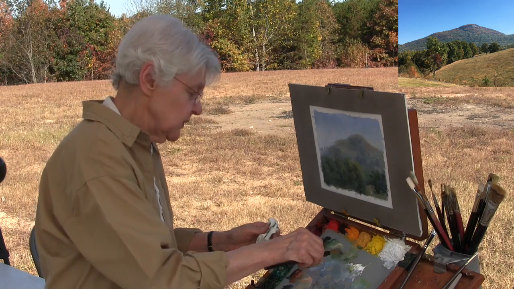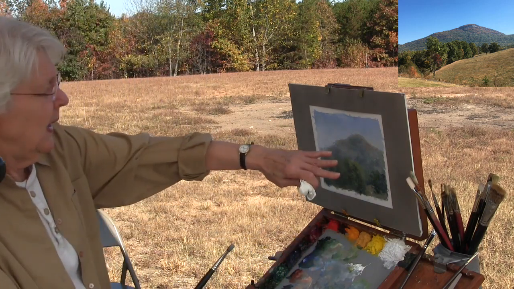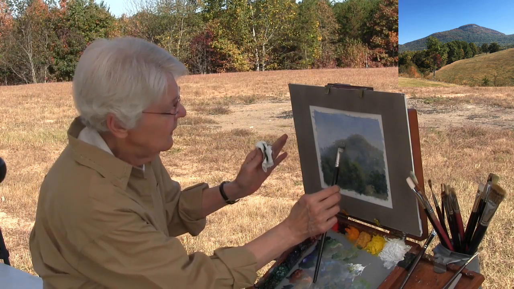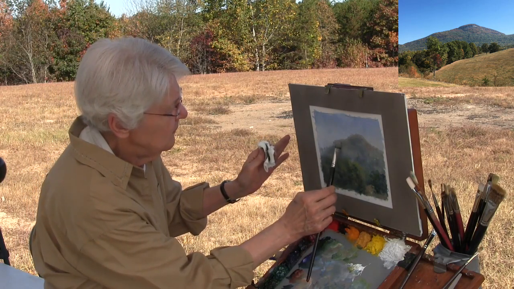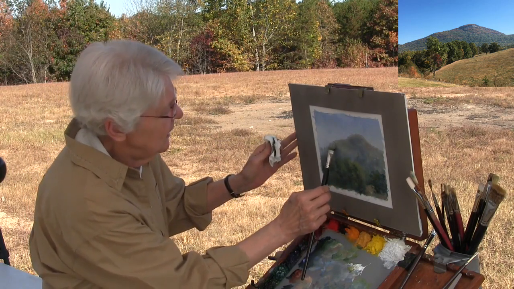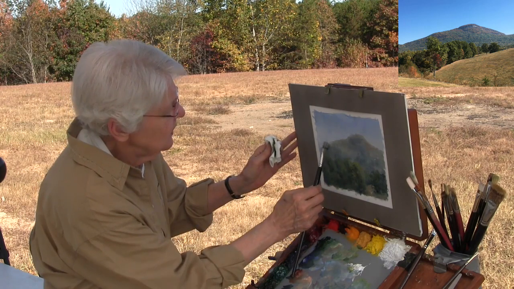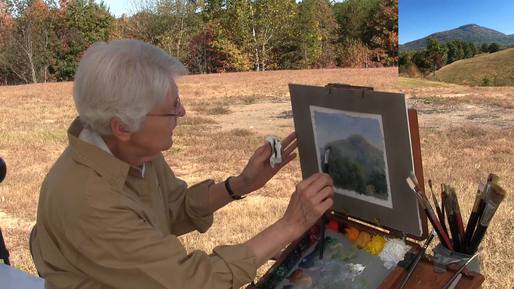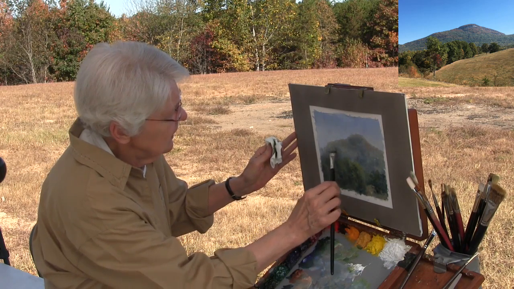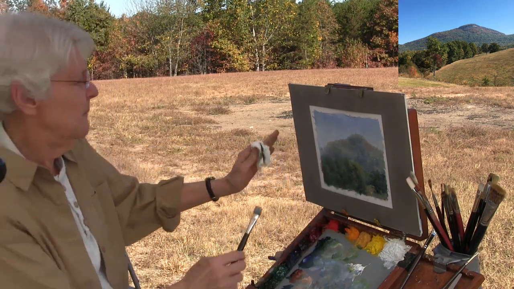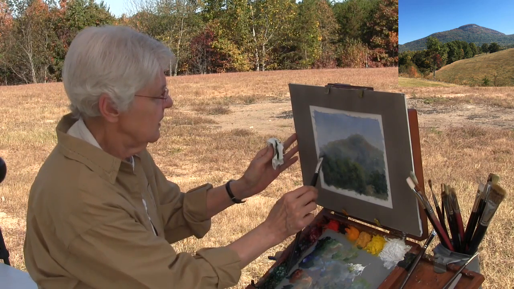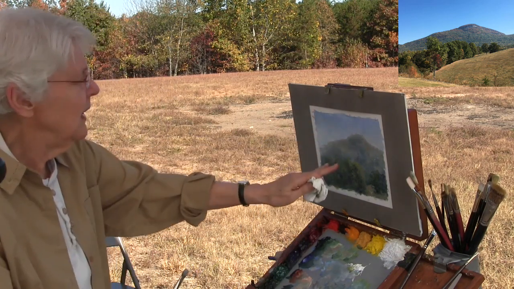My intention was to study the mountain and what was happening to the light on the mountain, and not to study the trees. Okay, let's get that. Now that kind of dips down a little bit. Now that's a little bit closer to what I'm feeling.